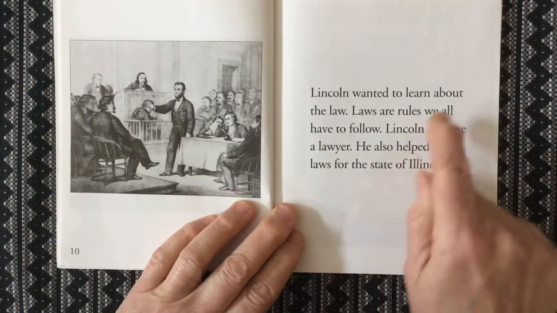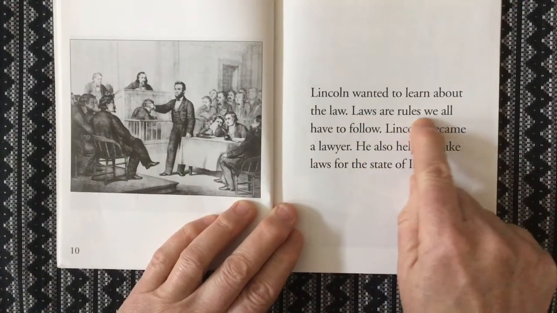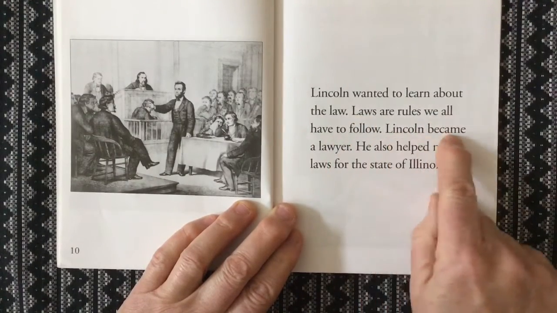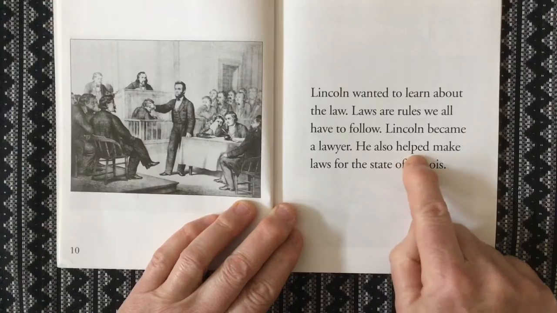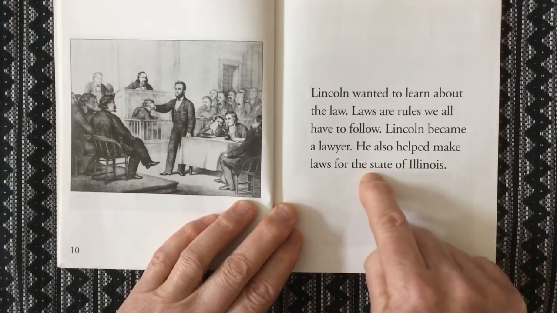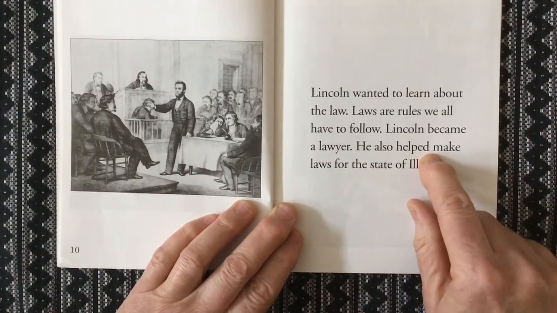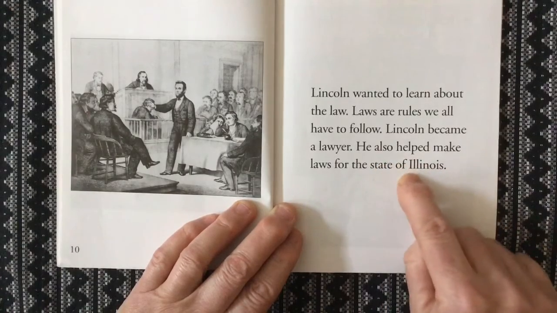Lincoln wanted to learn about the law. Laws are rules we all have to follow. Lincoln became a lawyer. He also helped make laws for the state of Illinois. Okay, there's an ed ending. And I'm noticing something.